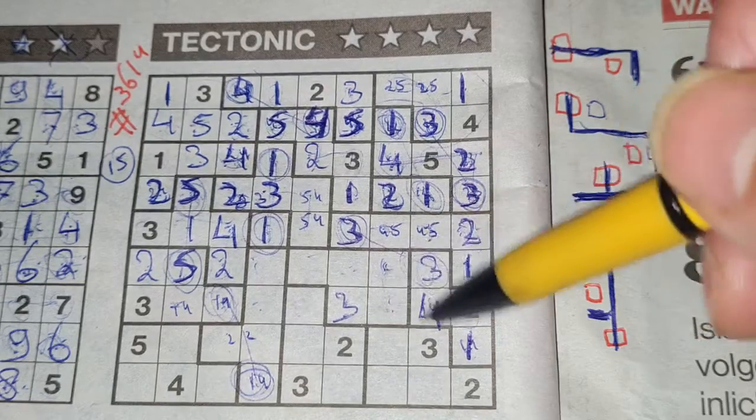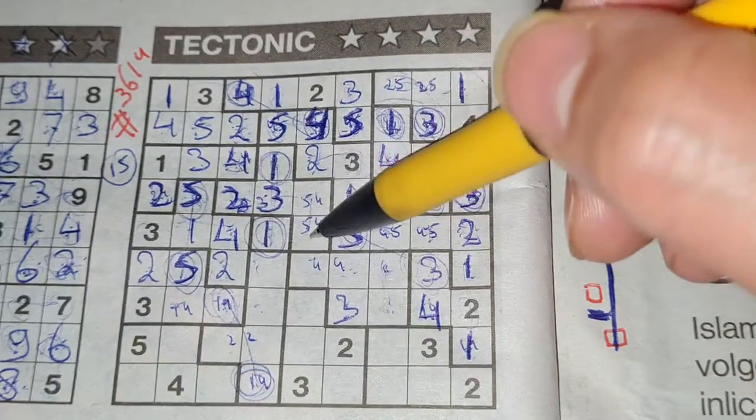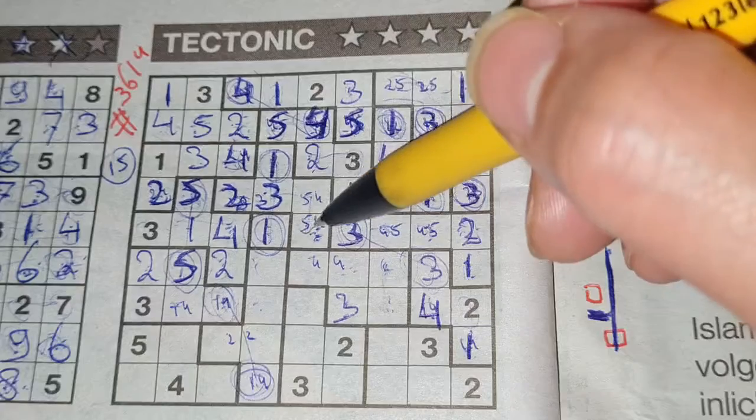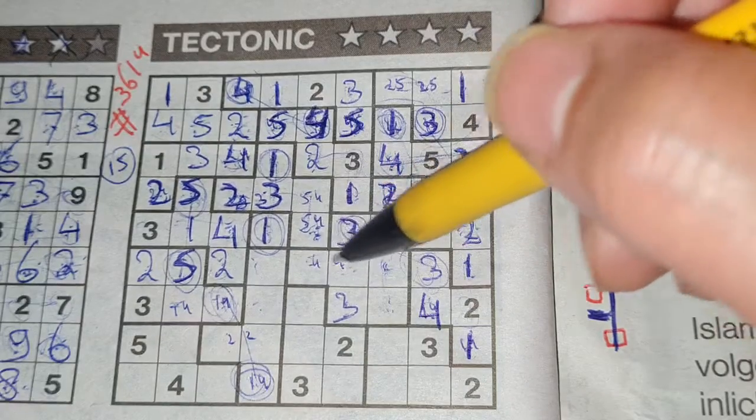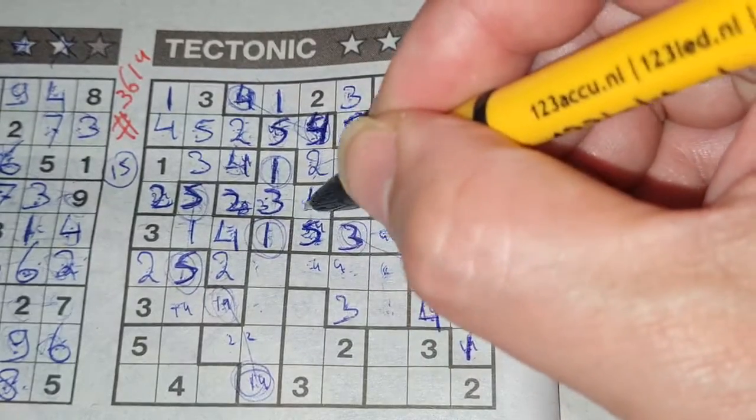These 2 boxes can be a 4, so the 4 could be here, could be there. That means that box cannot be a 4 anymore. Otherwise, if I place a 4 here, I cannot fill any 4 in one of those 2 boxes. So this box should be a 5, and that box should be a 4.